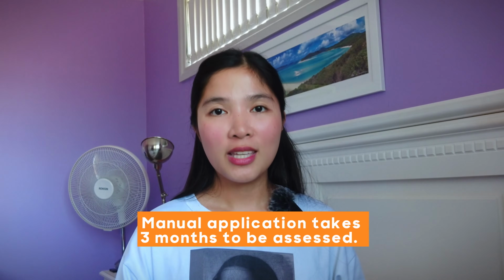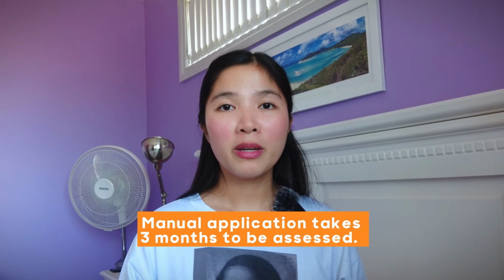Question number 7. How long will it take to get verified and receive the NDIS Worker Screening Check? A manual application takes 3 months. Some employers may allow you to work while waiting for your NDIS check, but you will not be assigned to clients with disability.